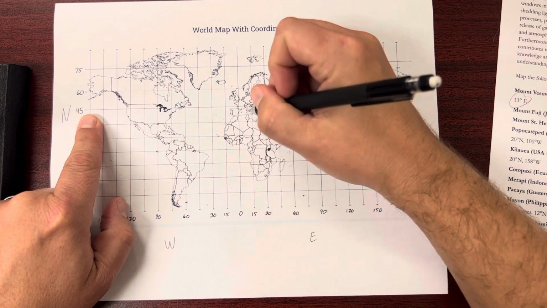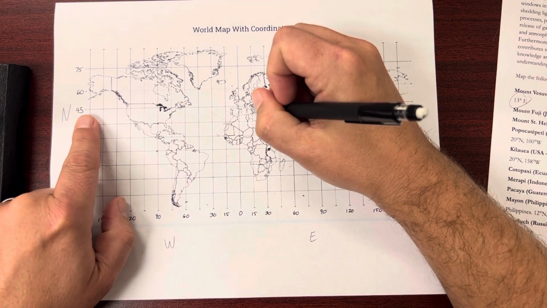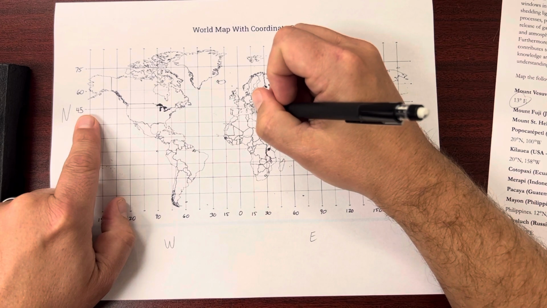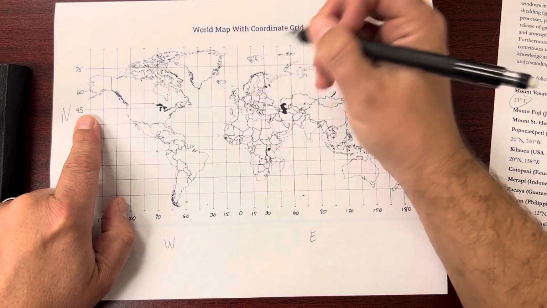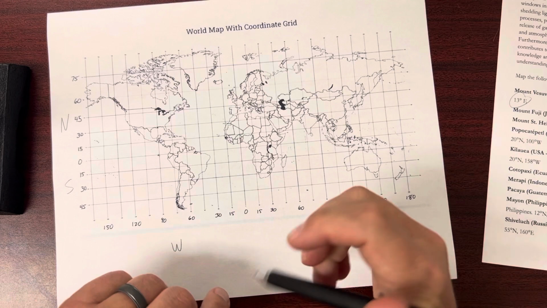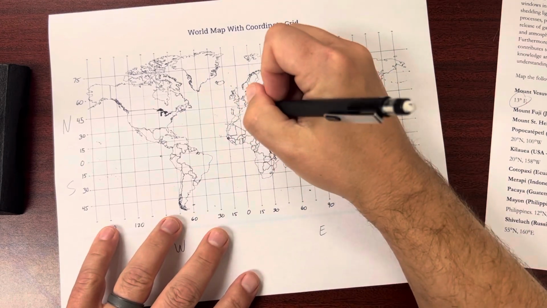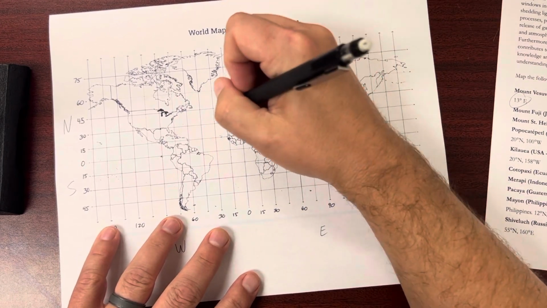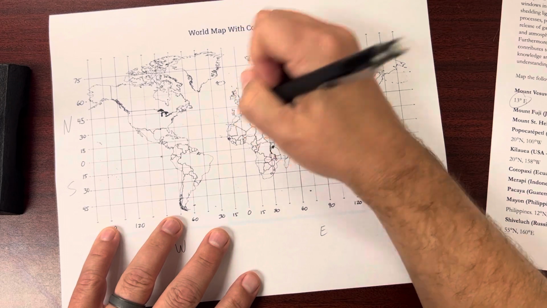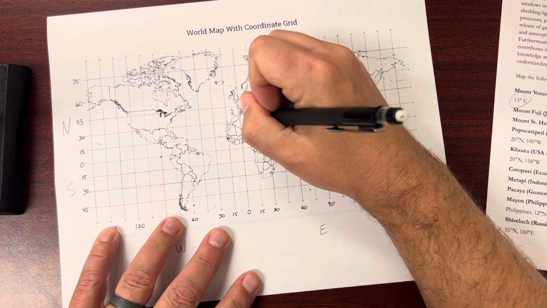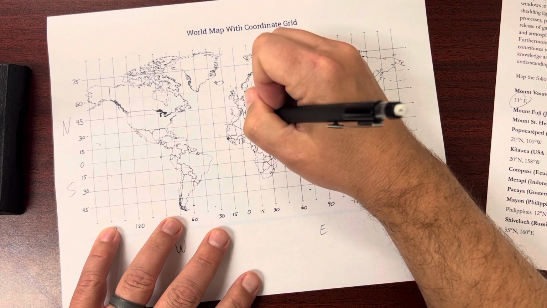And I go up 42, and I go over 13. And that's right about here. And again, I want you to label this one Mount Vesuvius.